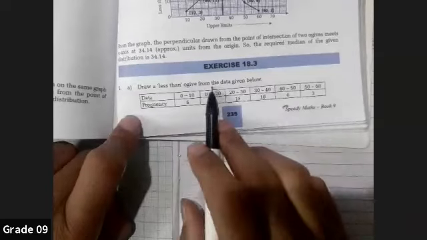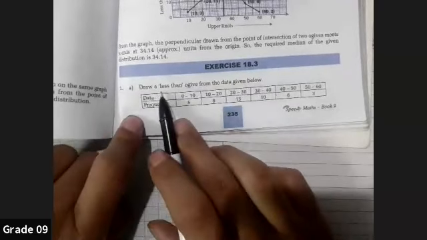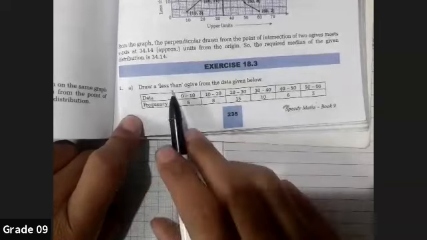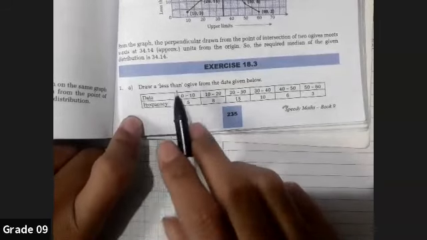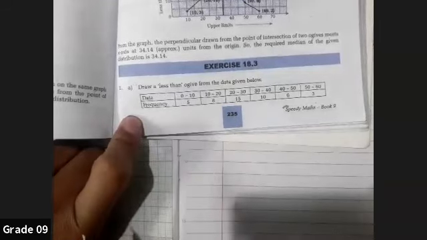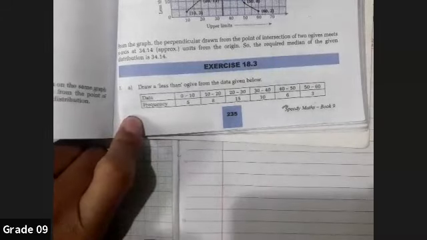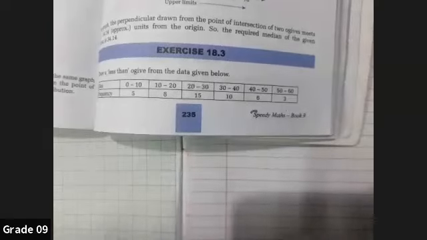Draw less than OGIF from the given data. I'll be explaining how to make a less than OGIF graph and a more than OGIF graph with a consideration of so many things. From this question, I'll be explaining more than OGIF also. So now let's begin. You have to do some calculation by seeing this given data.